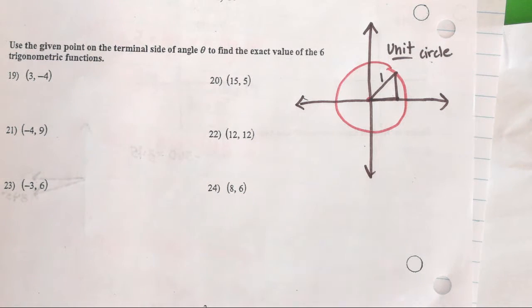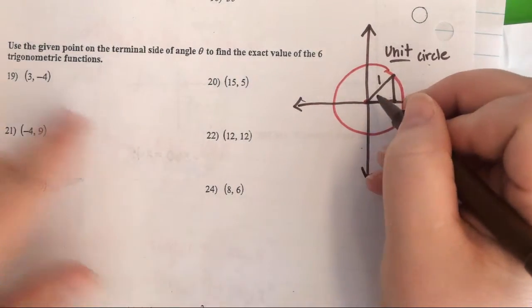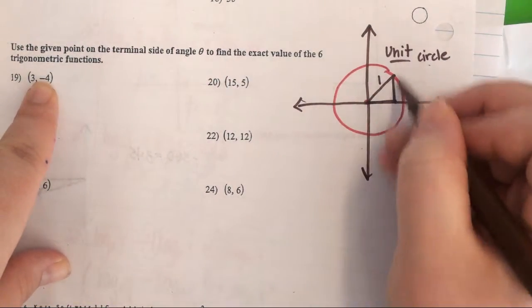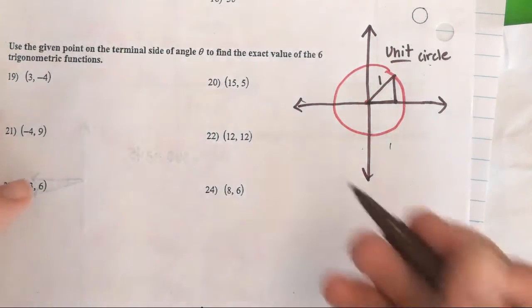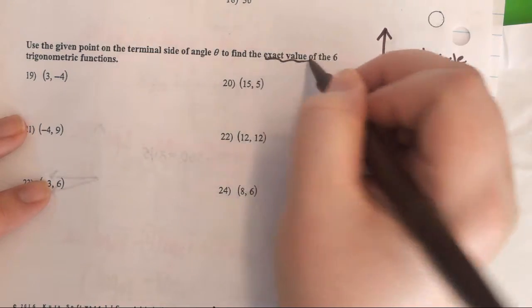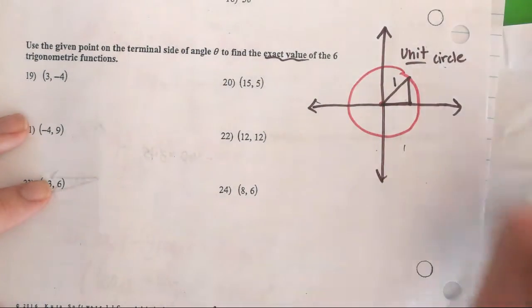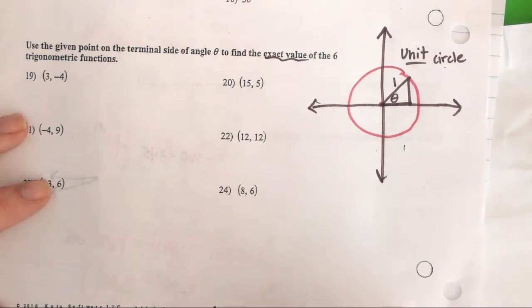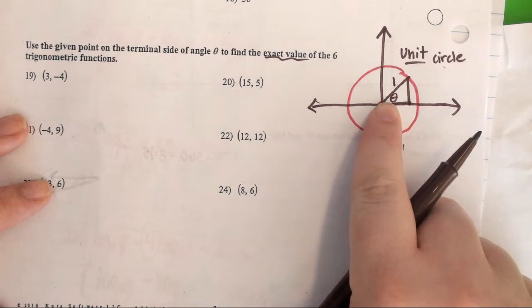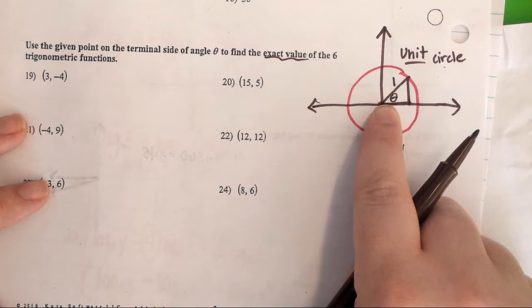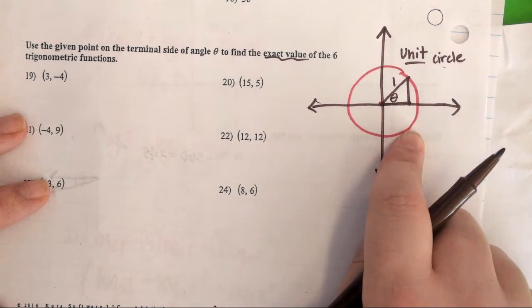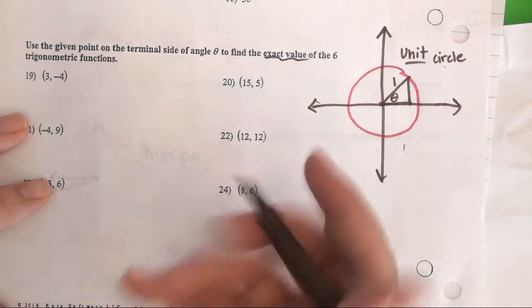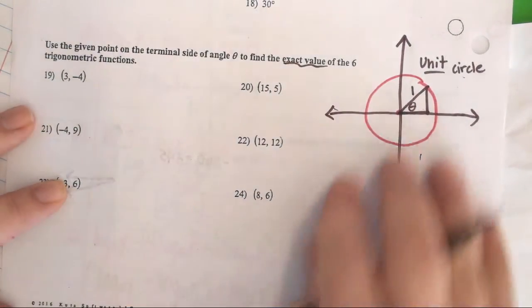Now, you and I both know that when you try to figure out someone's coordinates, if we say, for instance, our first problem is 3, -4, that would mean go right 3, down 4. I didn't draw that correctly for 19. But just so you know, because we're asked to find the exact 6 trig values, the theta or the x or whatever the missing angle is always understood to be closest to the origin. I'm going to work your problems, but this is our end goal.